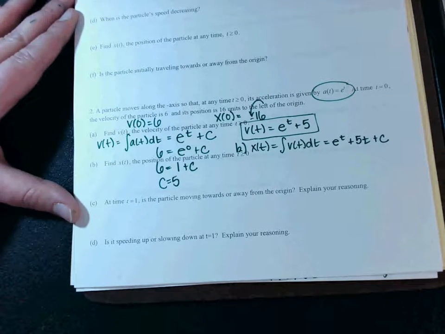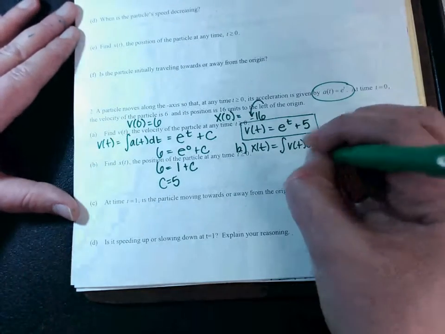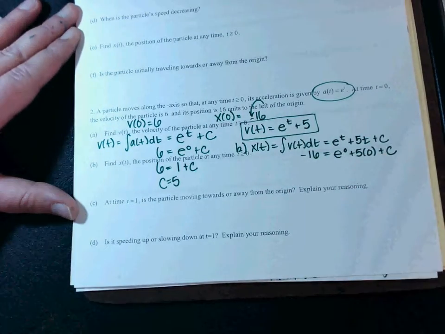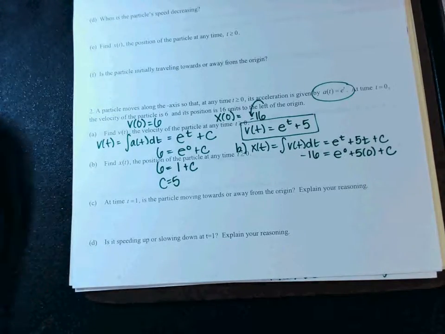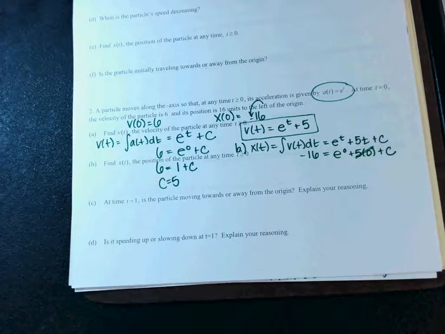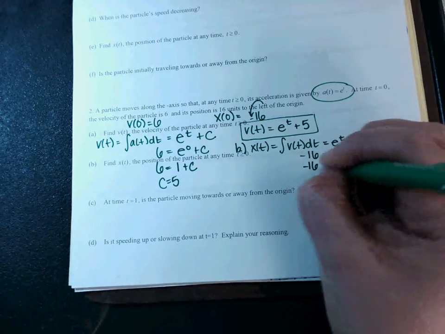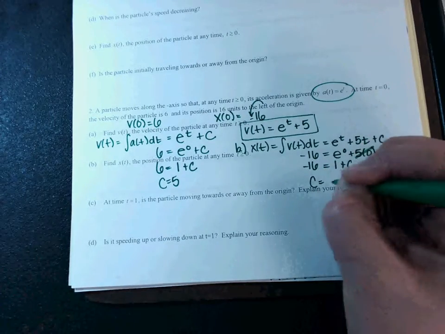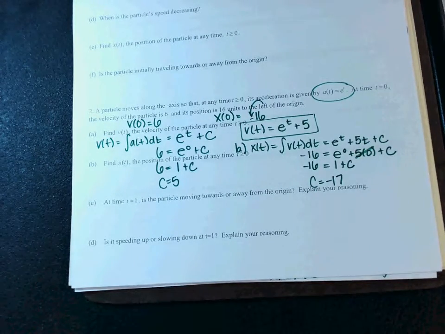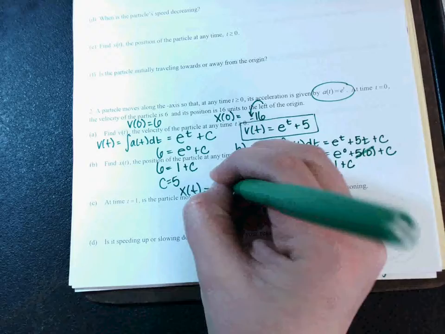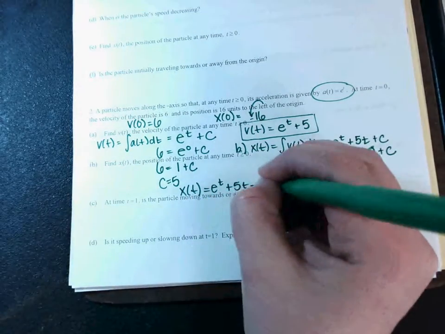And then what's my ordered pair for position? At 0, it should come out to be what? Negative 16. Very good. So e to the 0, 5 times 0, plus c. Okay, well 5 times 0 is 0, so I'm going to cross that out. But then remember that e to the 0 crosses out but leaves a 1 behind. So this is really negative 16 equals 1 plus c, which means that c is what? Negative 17. Very good. And then I'm going to rewrite my equation down here. Okay, well then my x of t equals e to the t plus 5t minus 17.